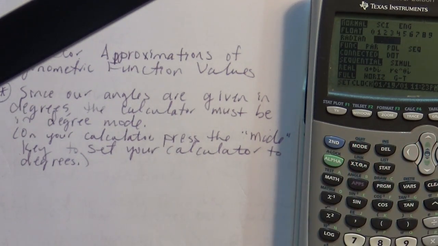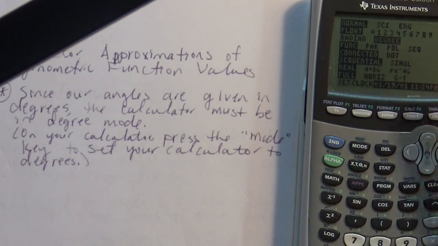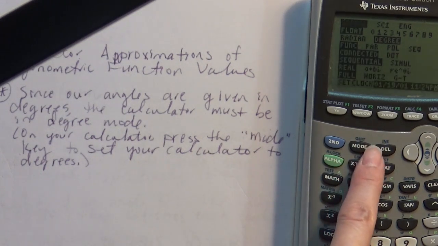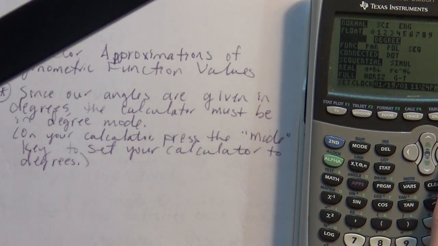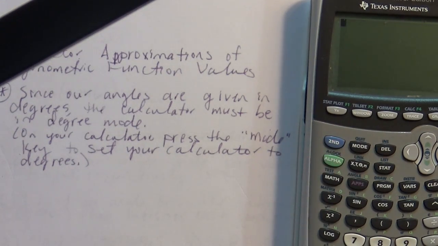Later, you'll be in radians. You're going to be going back and forth, so you're always going to have to pay close attention to which mode your calculator is set to. All right, so again, how did I get that? I just went to mode, and then I scrolled down and scrolled over to highlight degrees, pressed enter, and I'm good. So now I can go second quit, or second mode, and get back out.